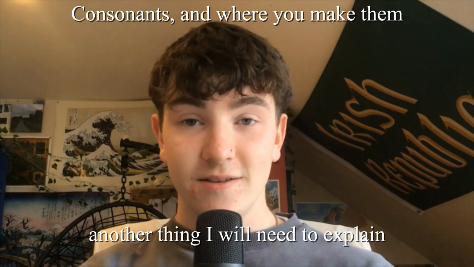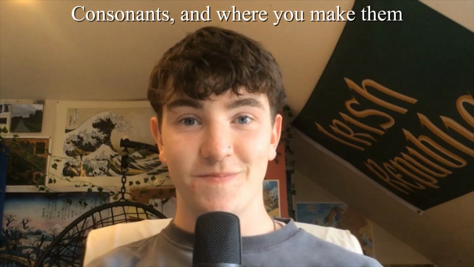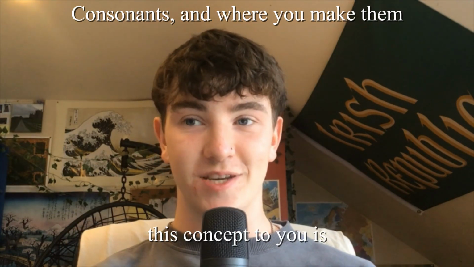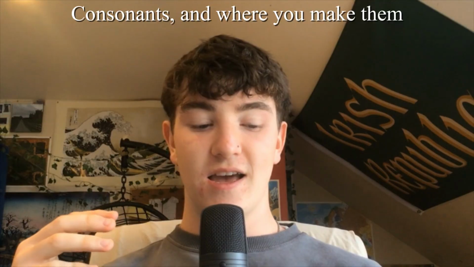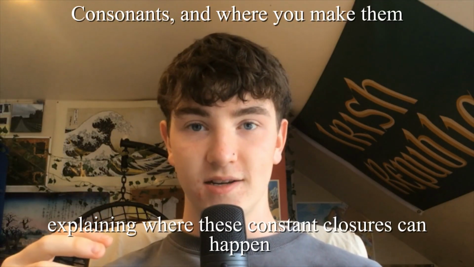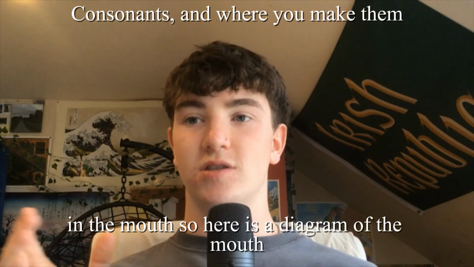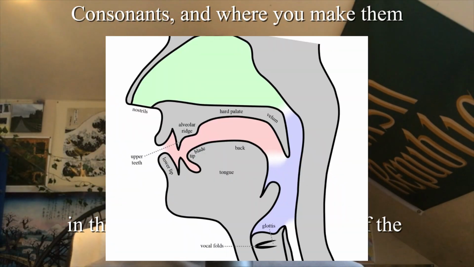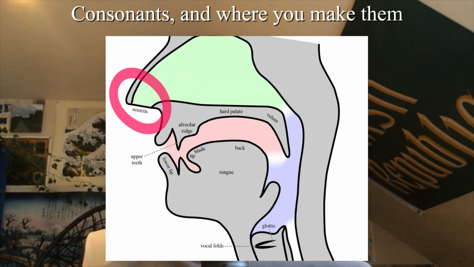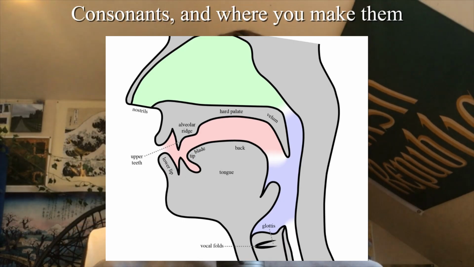Another thing I will need to explain this concept to you is explaining where these consonant closures can happen in the mouth. So here is a diagram of the mouth. As you can see, your nose and underneath the mouth, and going from front to back, these are all the different places where a consonant can be produced.